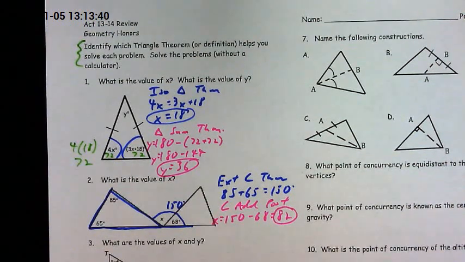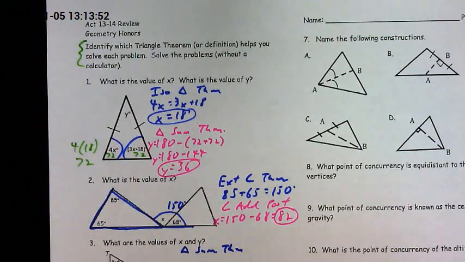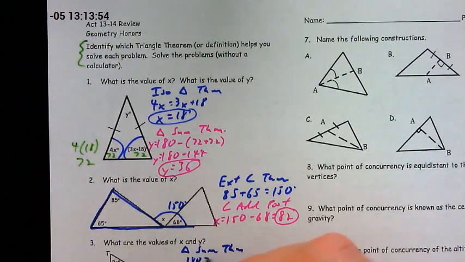Now, on this next one, again, we have a triangle here. Based on this triangle, we can use triangle sum theorem. All three angles have to add up to 180, so we can say 180 equals all three of these added together.